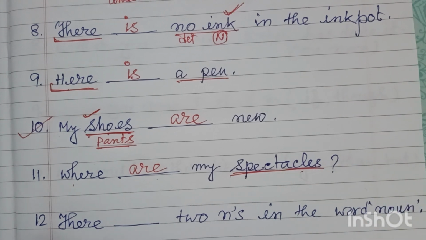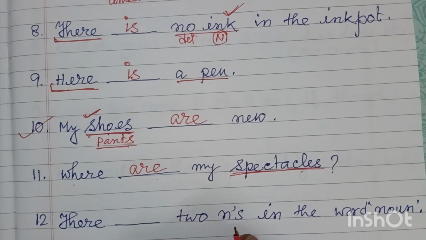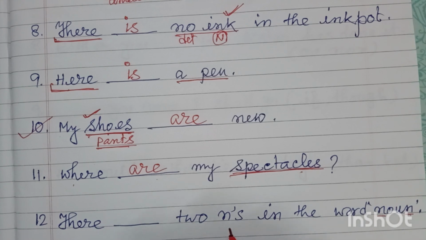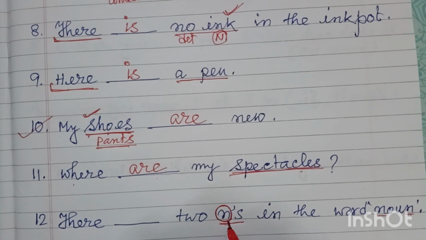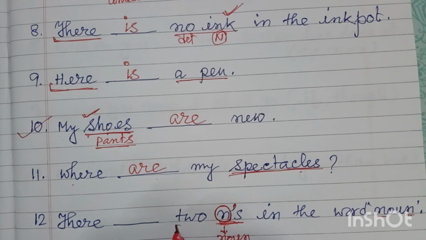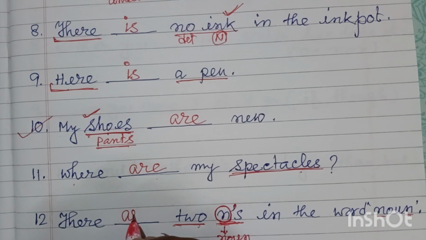The next question, friends, is one of the most important and beautiful questions. There blank space two n's in the word noun. So here you can see 2n, and this is actually a letter. Here it is a noun, and we have used apostrophe s with it, and the number is 2. That means it is plural. So obviously we have to write are.